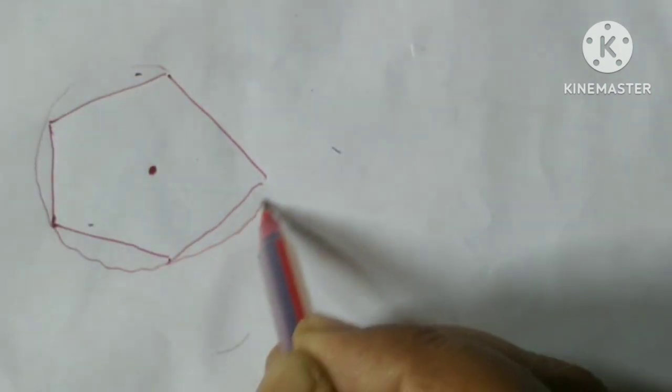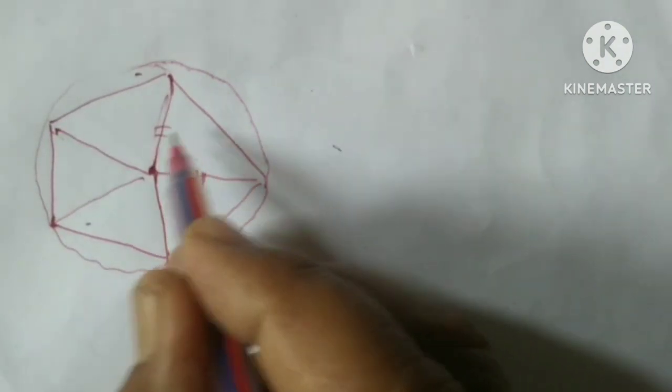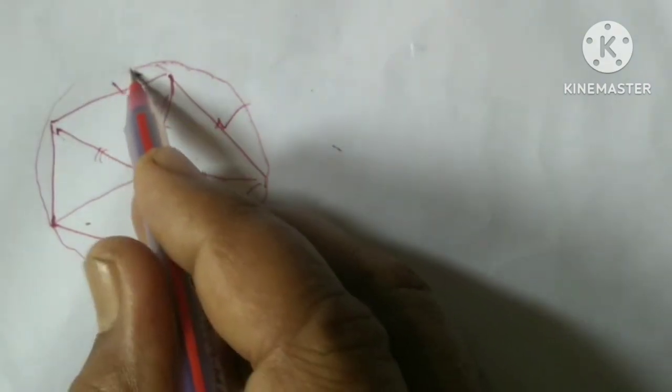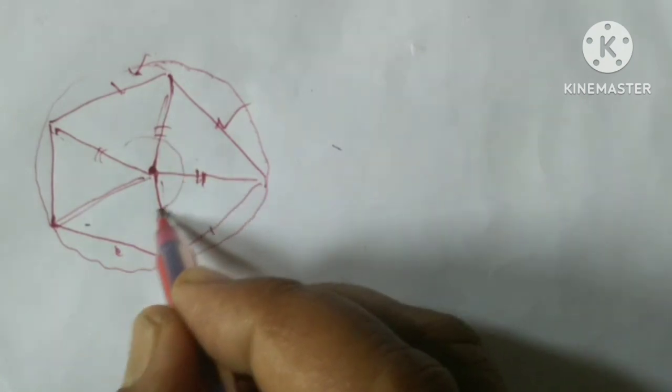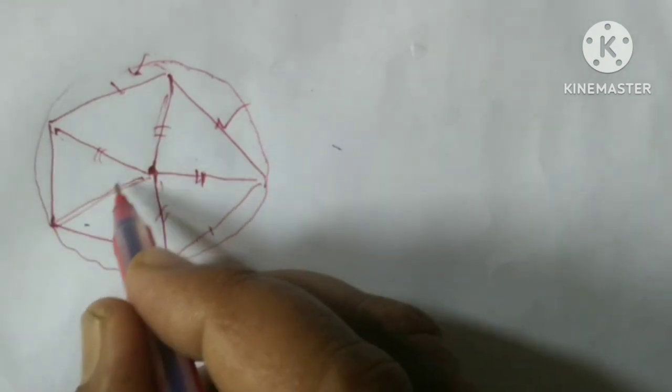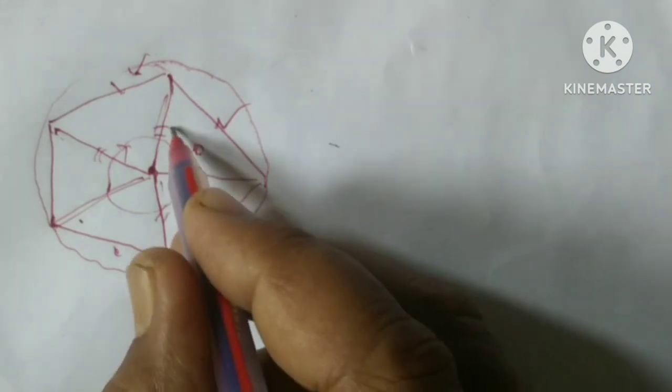I take a pentagon, and from the center I join a straight line to every corner. As it is a regular pentagon, this length and every side is equal. And look here, as the total angle is 360, every angle will be 360 by n, where n is the number of sides.